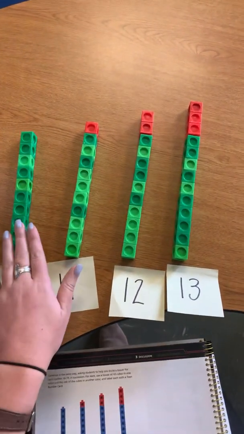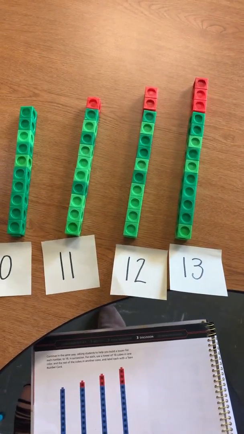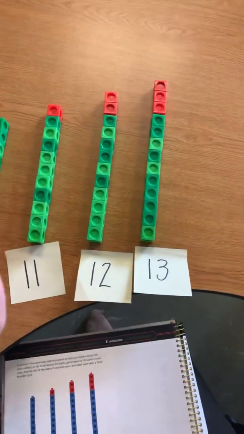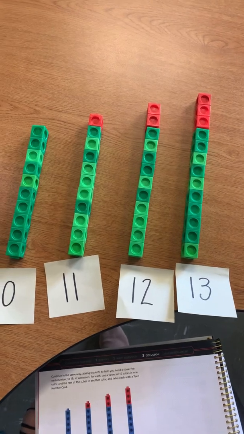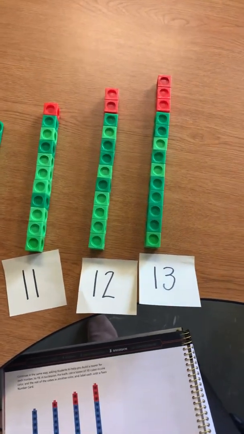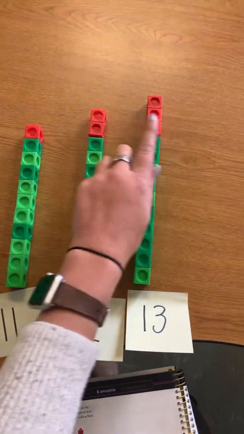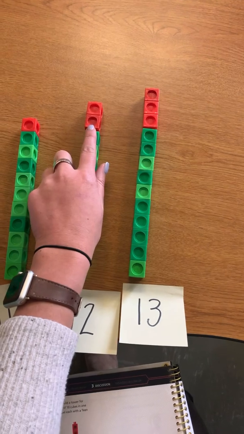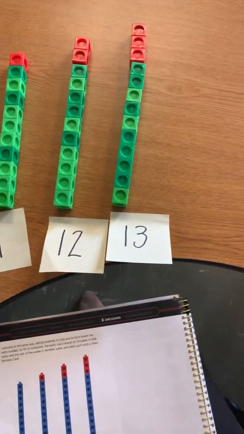I notice that there is a green tower in each of these numbers. I also notice that it gets bigger each number. As it goes up, it gets bigger. I also notice that each time that I added a cube, I've added 1 more. So right here I had 1, then I added 1 more, which would be 2, then I added 1 more, which would be 3. Okay, so let's keep going.